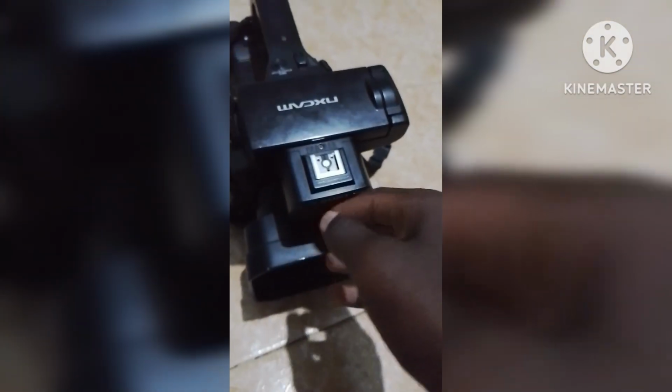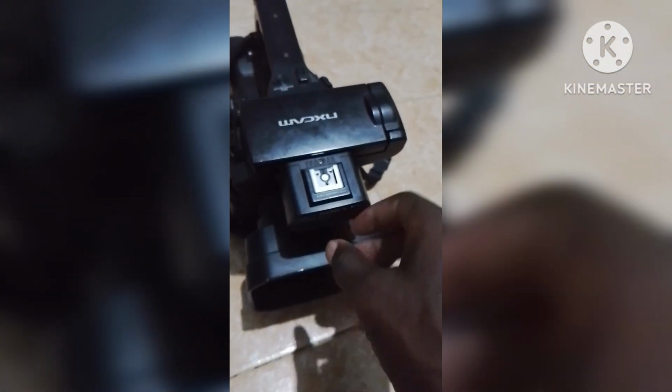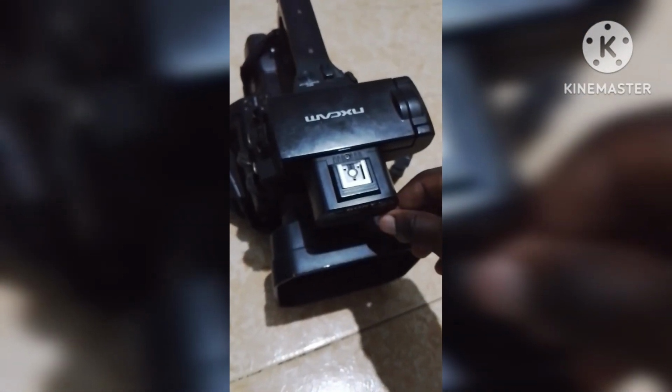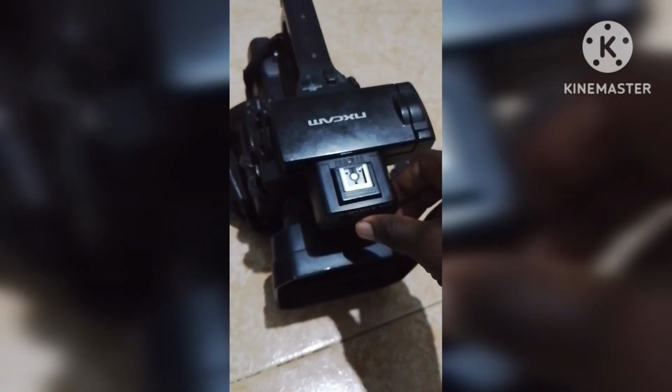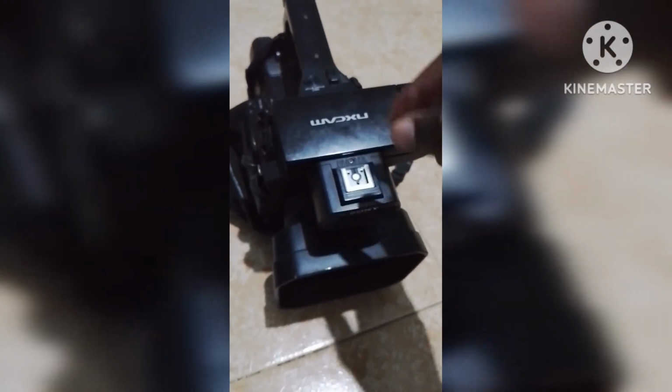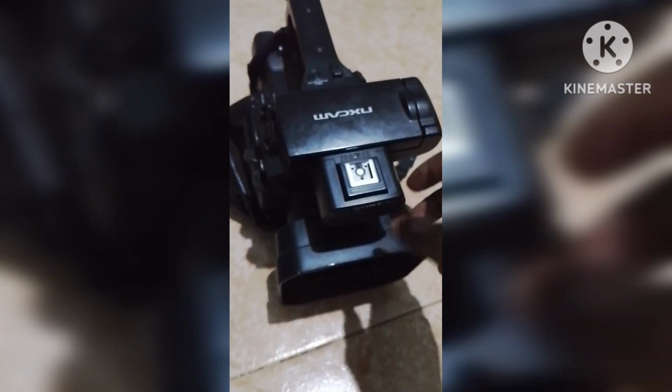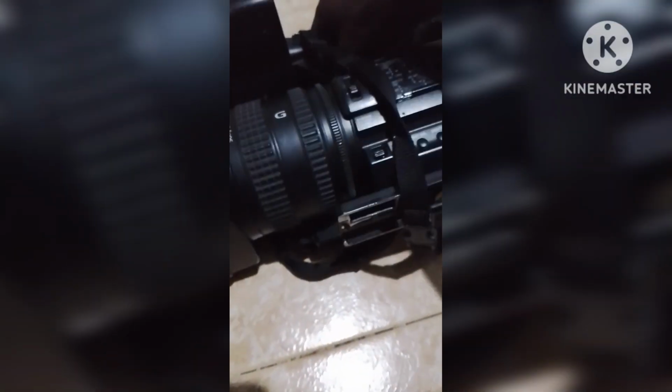So then on this side, this part here, we have the microphone part. This auto microphone, internal microphone for this kind of camera. So if you don't have external like boom mic, you can just use internal microphone. So whenever you use external microphone, you just have to come to this part and do the settings.